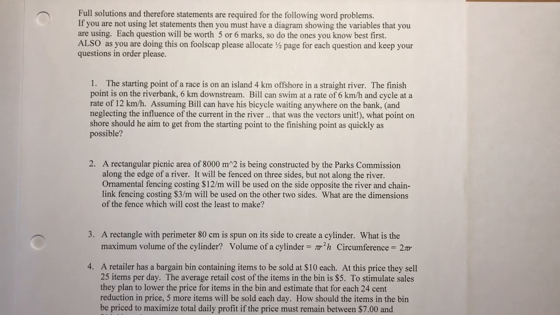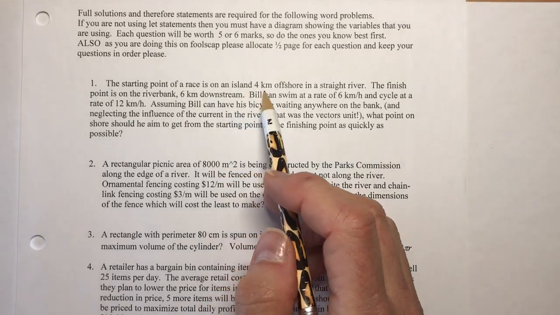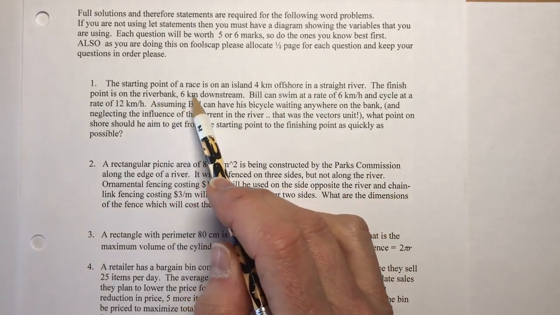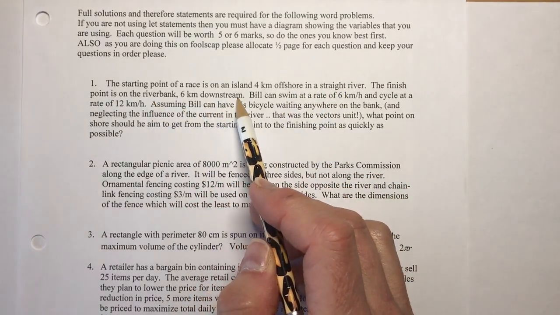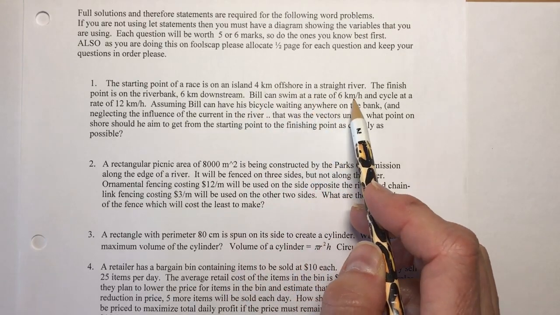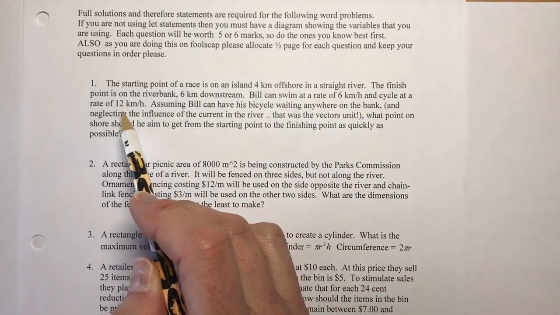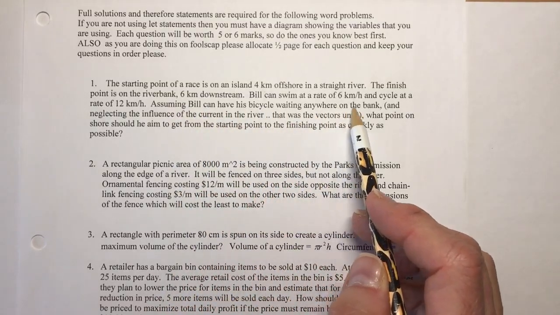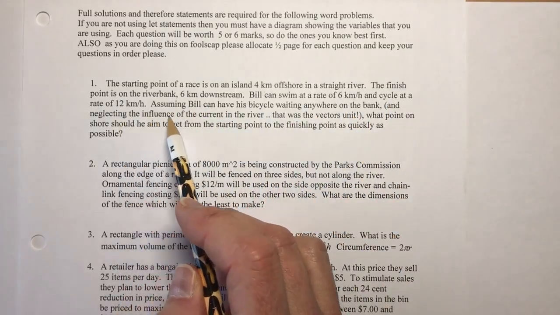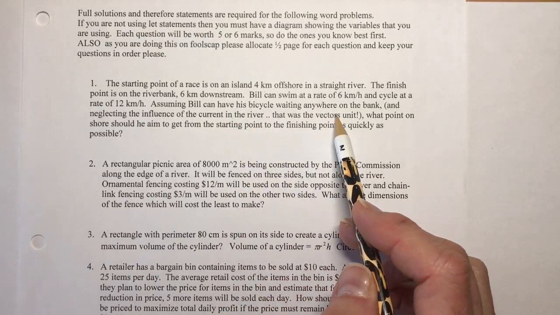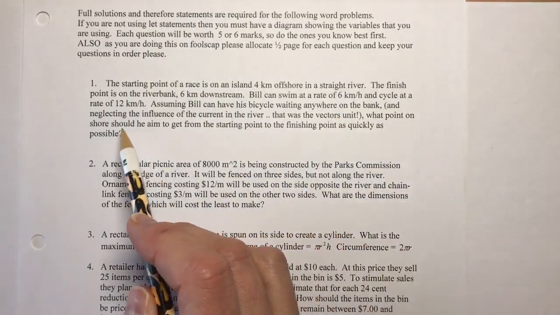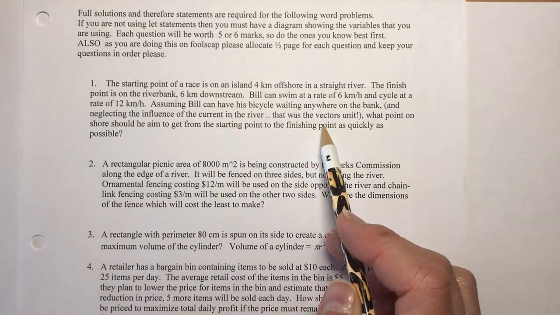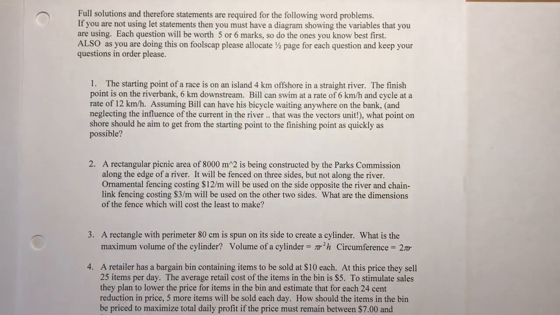So the first question: the starting point of a race is on an island 4 kilometers offshore in a straight river. The finish point is on the river bank 6 kilometers downstream. Bill can swim at 6 kilometers an hour and cycle at 12 kilometers an hour. Assuming Bill can have his bicycle waiting anywhere on the bank and neglecting the influence of the current, that was in the vectors unit, what point on the shore should he aim to get from the starting point to the finish as quickly as possible?